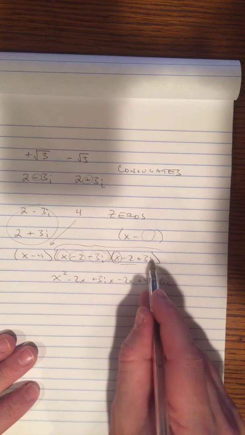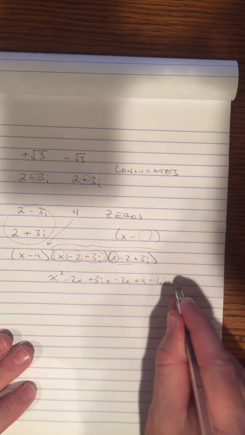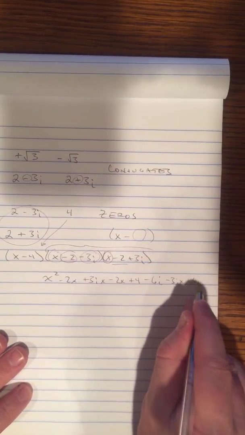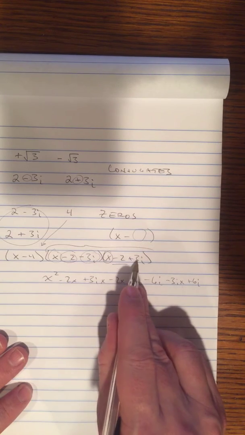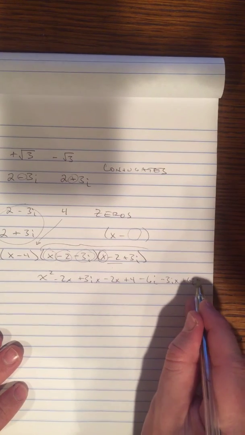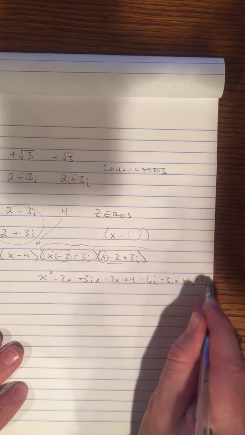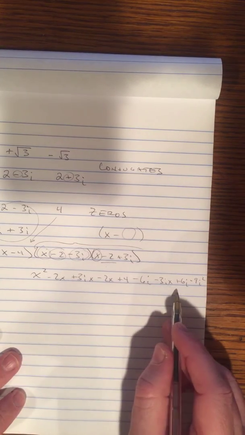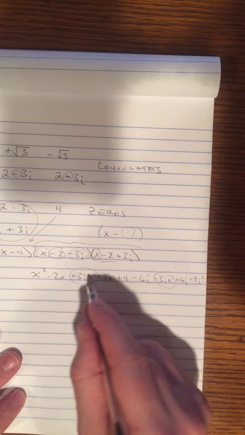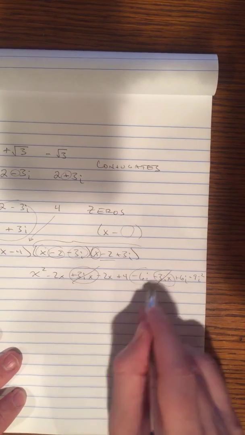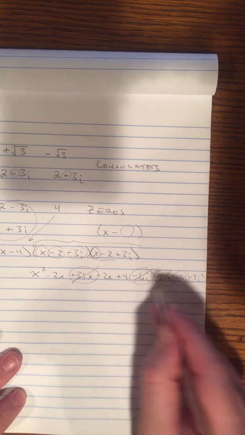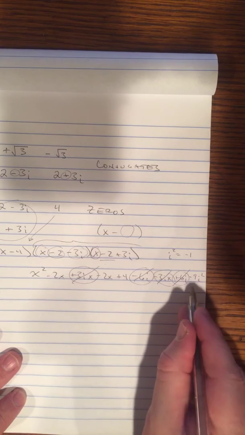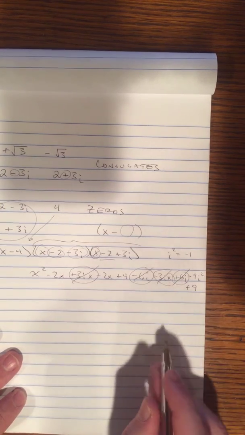Now I have to do the negative 3i times each of these terms. So negative 3ix plus 6i, and then negative 3i times positive 3i, so I get negative 9i squared. Now some of this stuff cancels out, so we have this and this. These are opposites, they cancel out. We have a negative 6i and positive 6i, those cancel out. And then you have i squared, which equals negative 1, so this becomes plus 9.